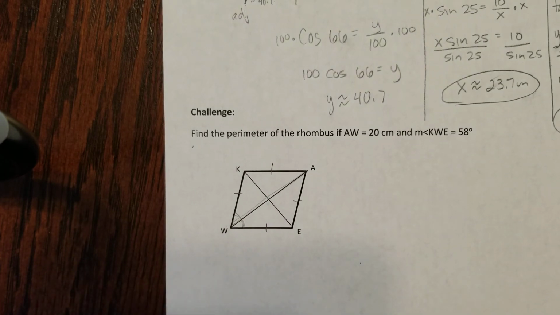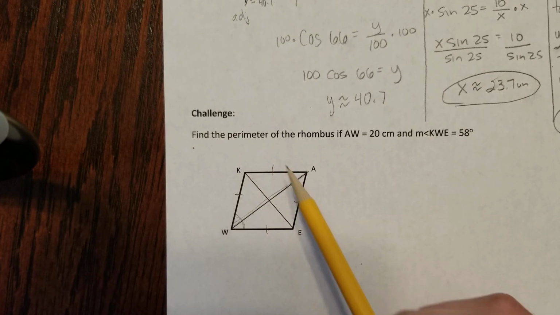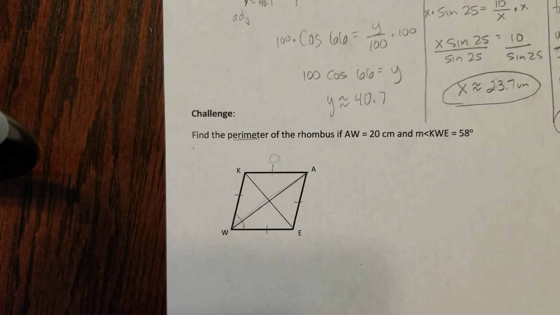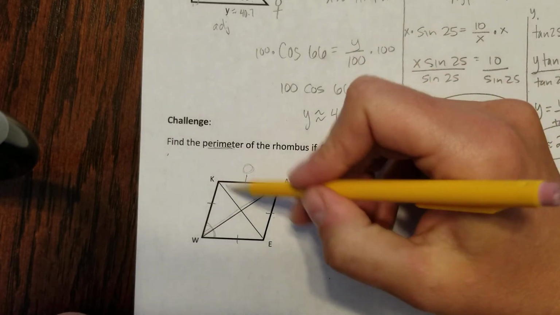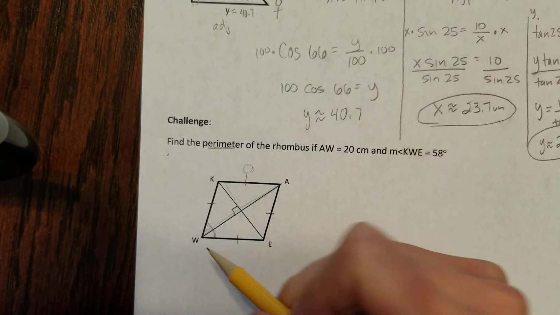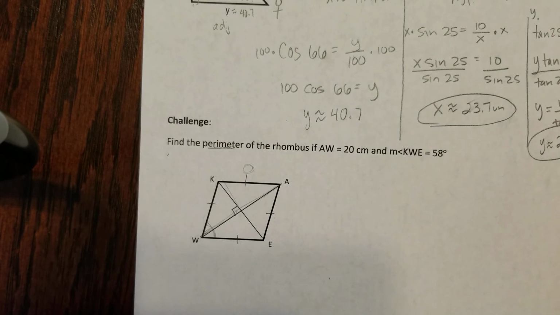All right, so we need to remember a couple things about a rhombus. We already marked that these four sides are congruent, which means all I need to do is find one side so I can multiply by 4 to find the perimeter. Do you remember the diagonals of a rhombus are perpendicular? Now that's really good news because that creates a right triangle, which means then we can do either Pythagorean theorem or we can do trig to help us.